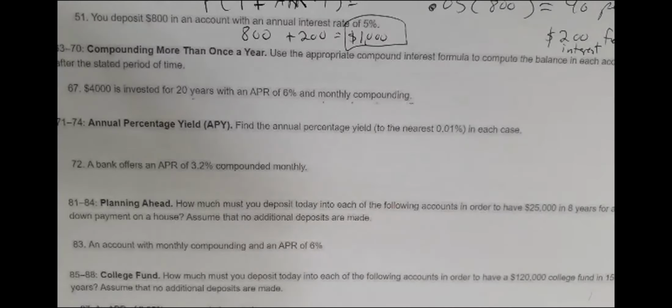So this one says use the appropriate compound interest formula to compute the balance in each account after the stated period of time. So 4,000 is invested for 20 years with an APR of 6% and monthly compounding.